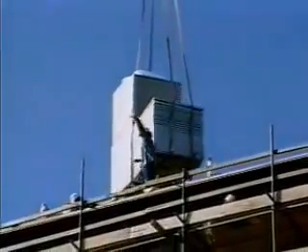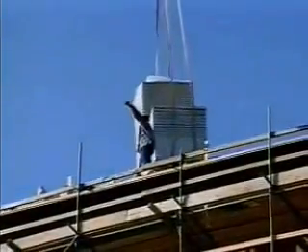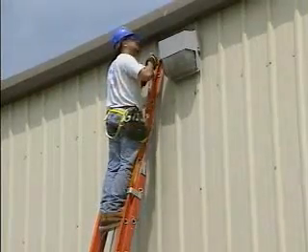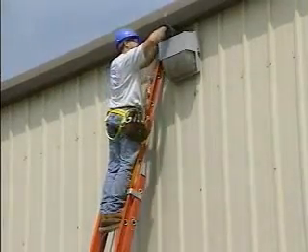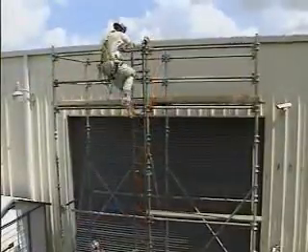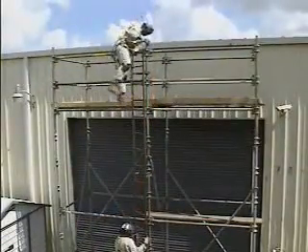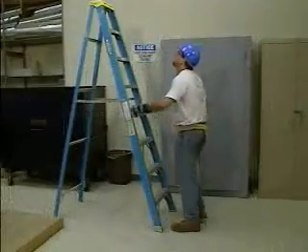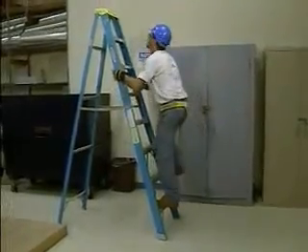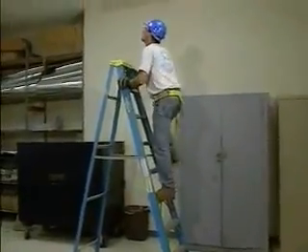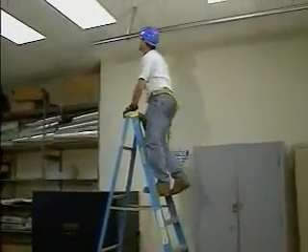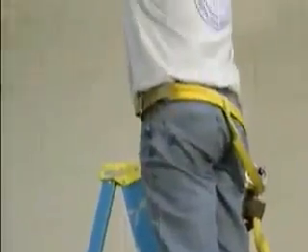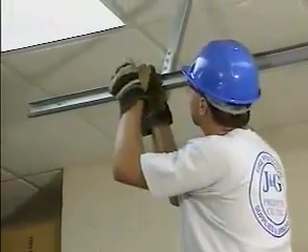Practically every industry requires a certain amount of work to be done above ground level. Often, when work is performed in elevated locations, portable ladders or scaffolds are used. Ladders and scaffolds are designed to help workers reach areas that are ordinarily out of reach. However, since they enable personnel to work at elevated heights, both ladders and scaffolds can pose a safety hazard if they aren't used properly.